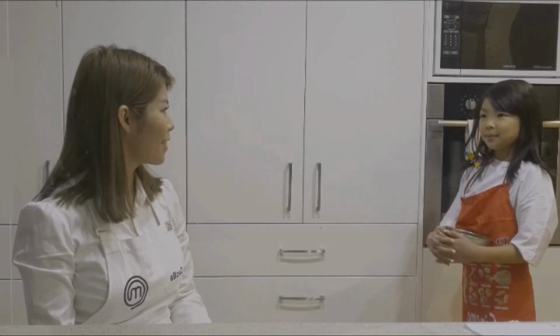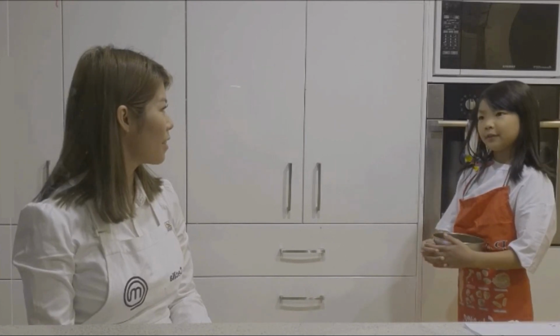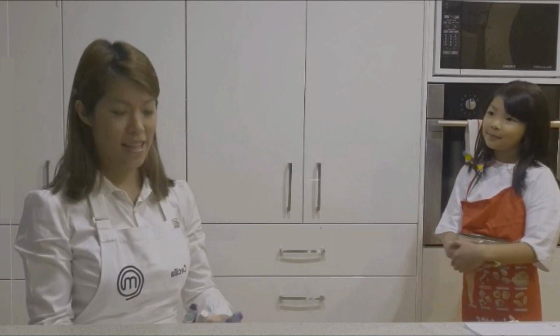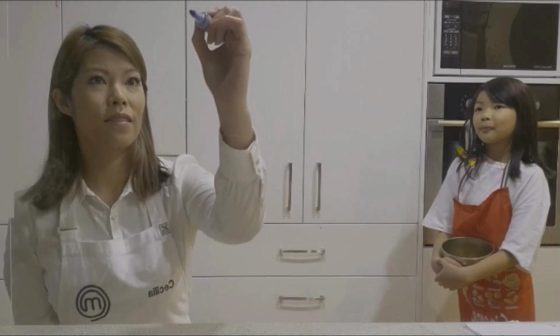The recipe says to bake it at 350 Fahrenheit, but our oven only runs on Celsius. What should we do? That's okay, Ella. To convert between Celsius and Fahrenheit, all you have to do is use a formula. So you needed how much, Ella? 350 Fahrenheit. Okay, let's write that down.